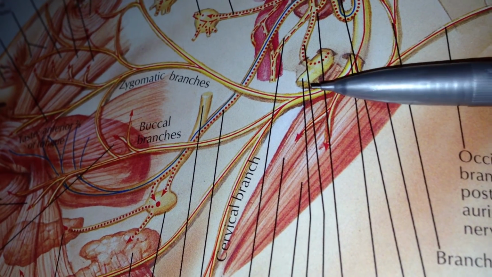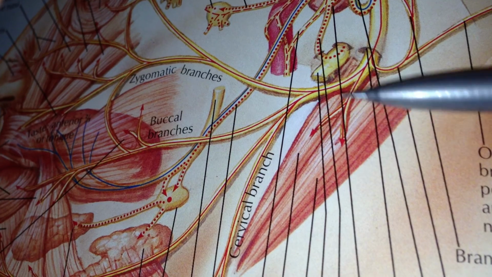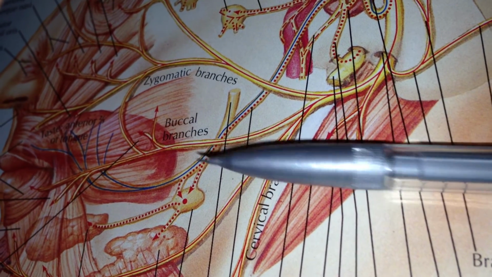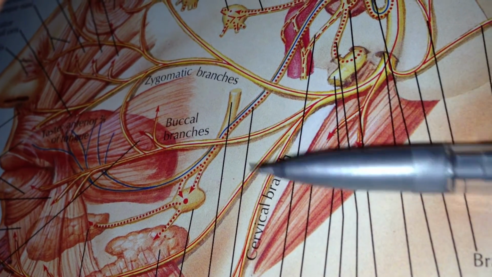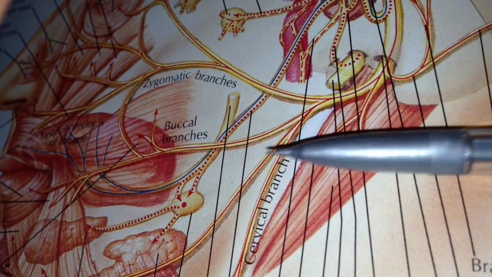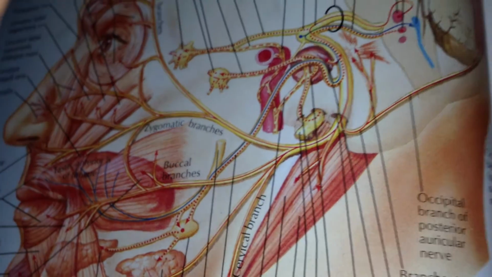It's going to give off those branches before it gives off the parotid plexus in the actual parotid gland. And that is your facial nerve, guys.